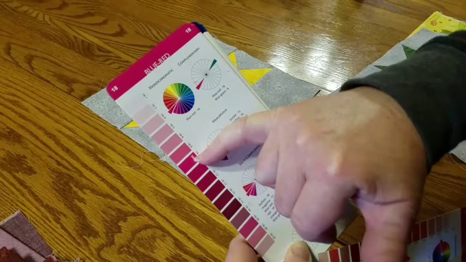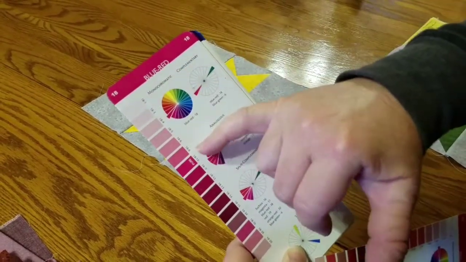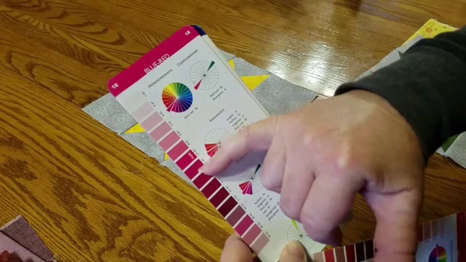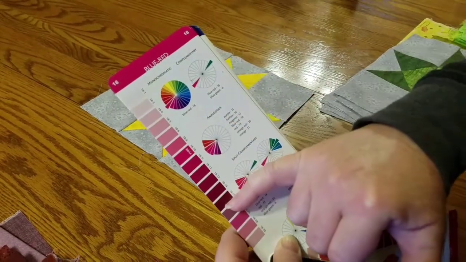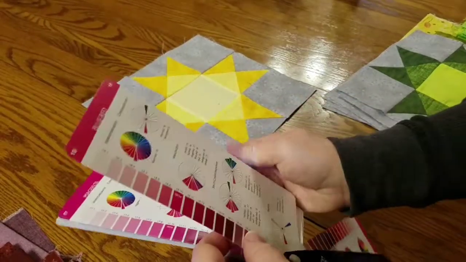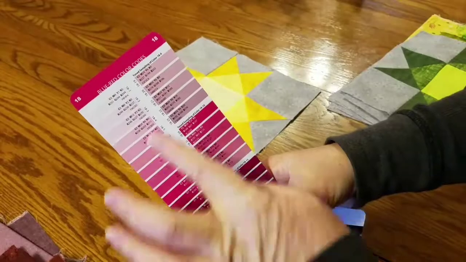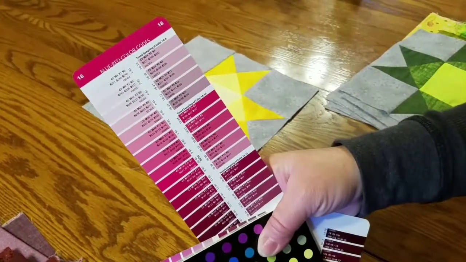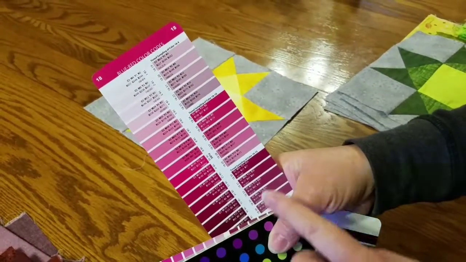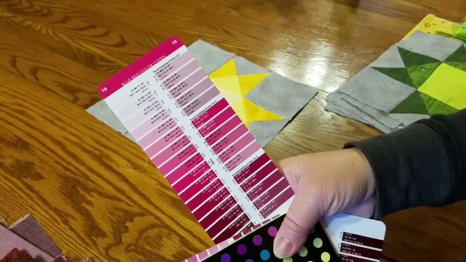Then it shows what you would get if you added white to it, the different tints of it, or what you would get if you added black to it, which are the different shades. It also shows you on the back even more selections, including what it would look like with different amounts of gray added to it, which are called the tones. So having something like this can be really helpful in making your color selections.